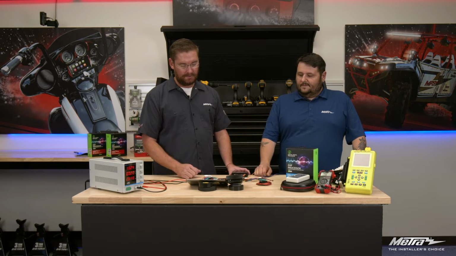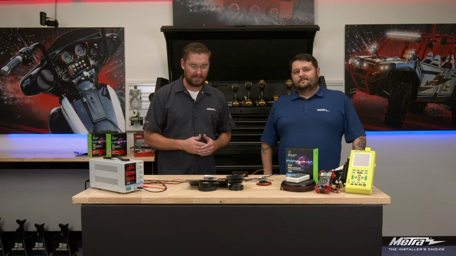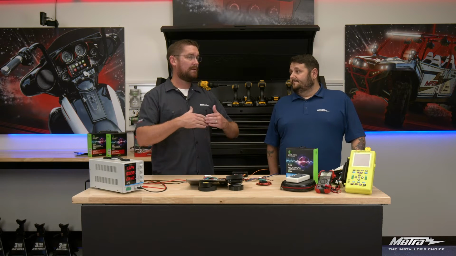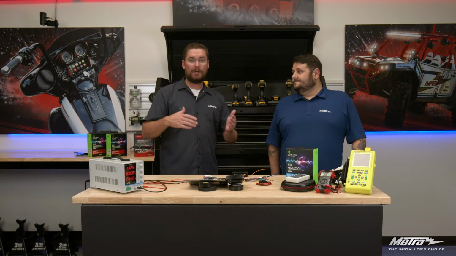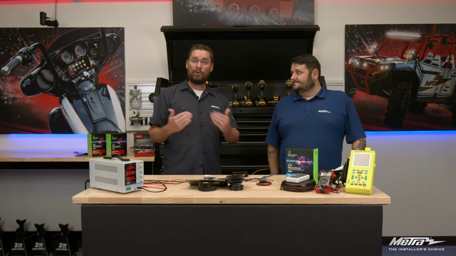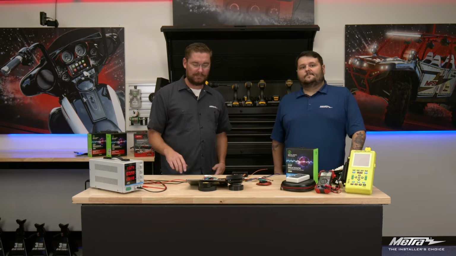Absolutely. So now, not only does it have the app and the DSP information, but it also tells you what selection you've made. Or in general mode, it'll tell you whether it has an OE amplifier because it's based off of your selections. So it's great feedback for the installer if you run into any issues.